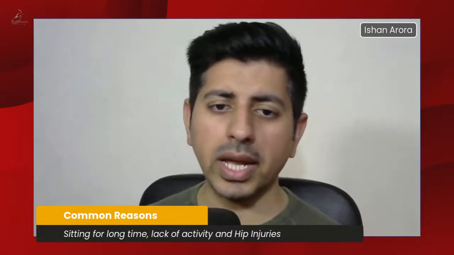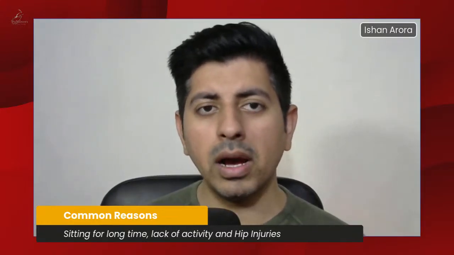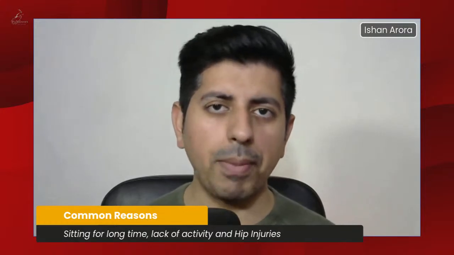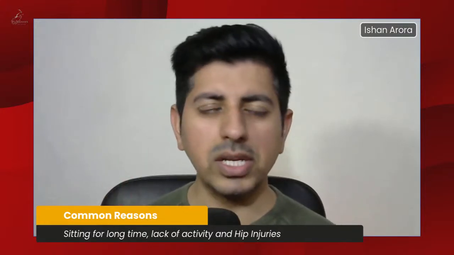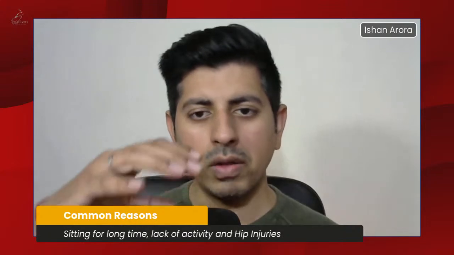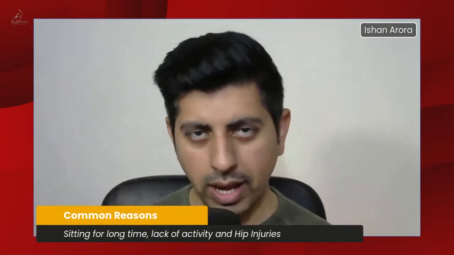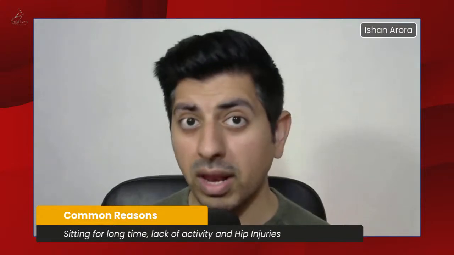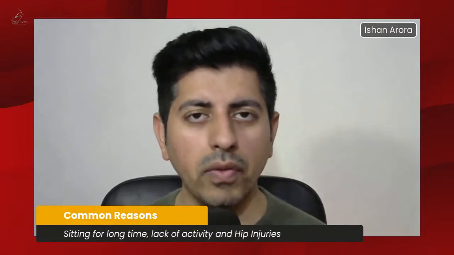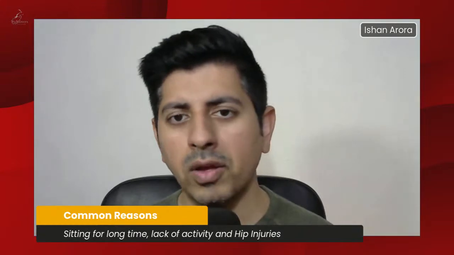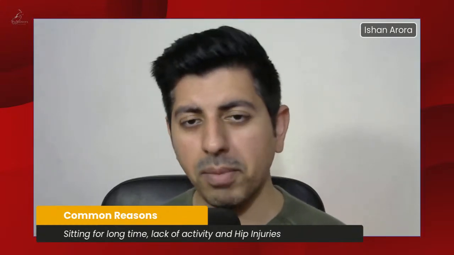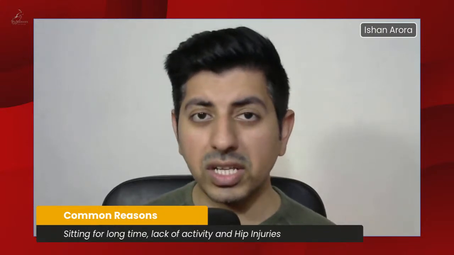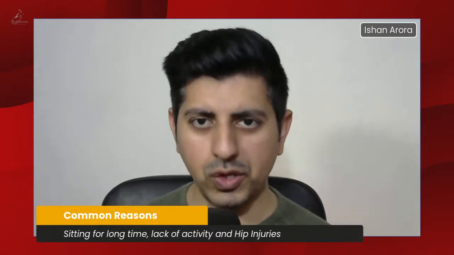The third reason, again a very, very common reason for hip injuries and pain, is basically hip injuries happening in general. So it could be a muscle injury or a ligament injury. There is a cover around any joint, which is guarding and also providing stability, called the labral tear around the hip area. And you can have something called trochanteric bursitis, which is pain on the outer side of the hip in the buttock region. So these are the typical areas which usually get injured.